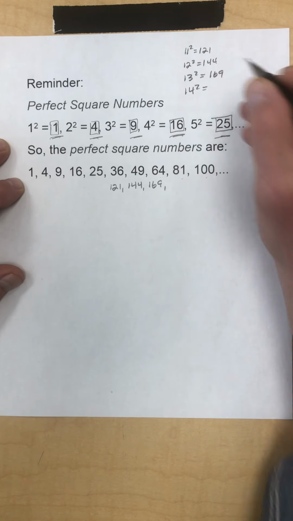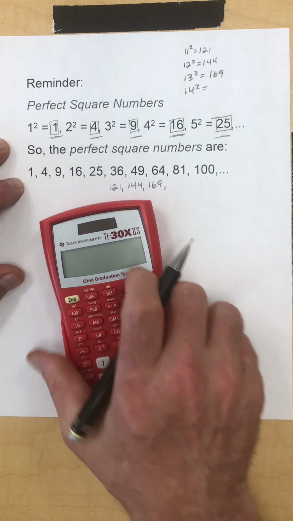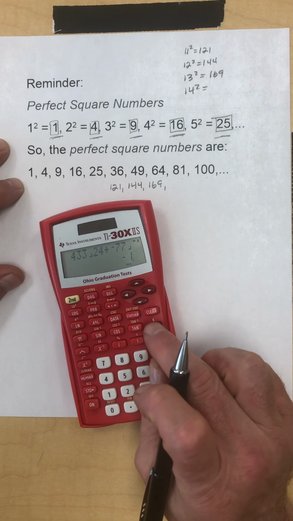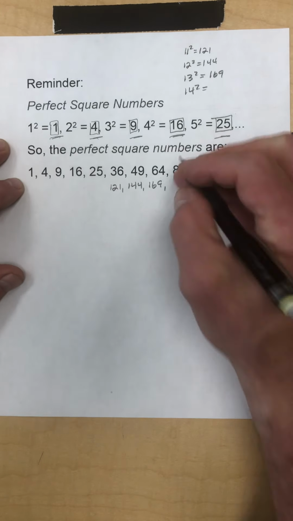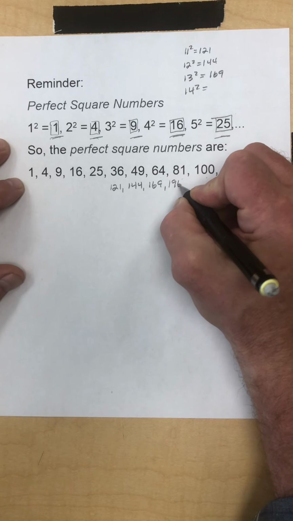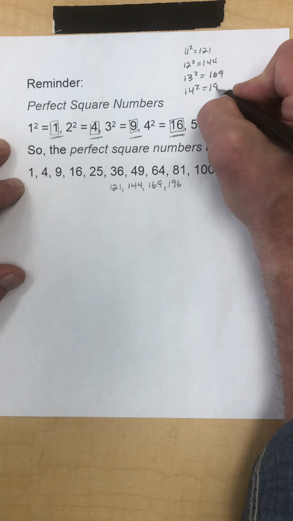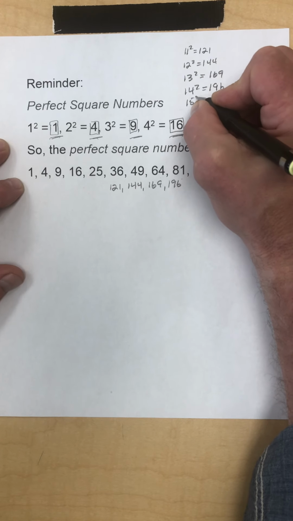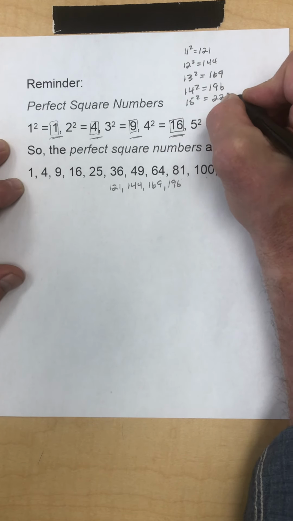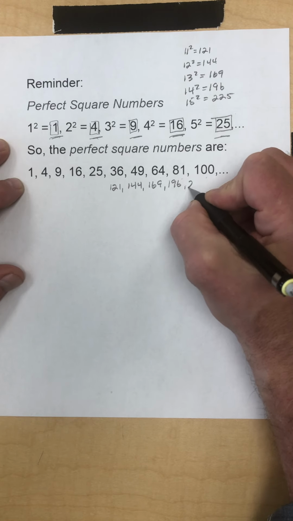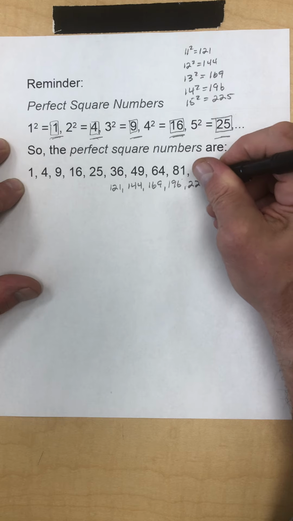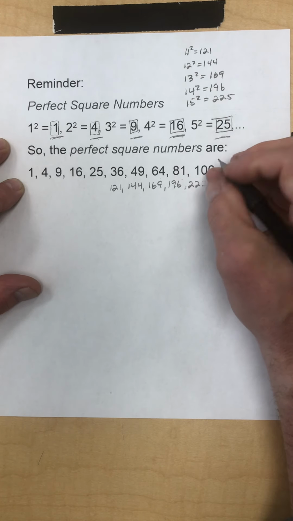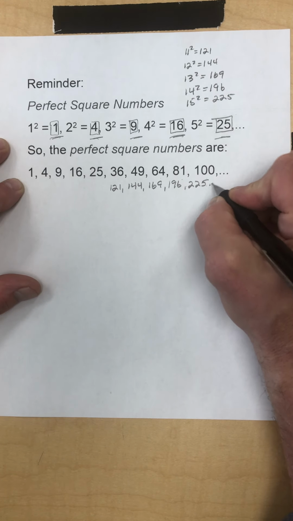14 squared, it's either 192 or 196. I always forget that one. So let's see, 14 squared, 196. I always forget that one. And then 15 squared is 225. You really should know these off the top of your head. 225, not 222. And so you've got to memorize them.